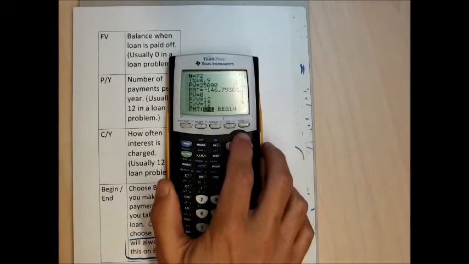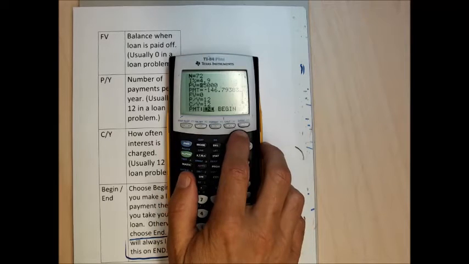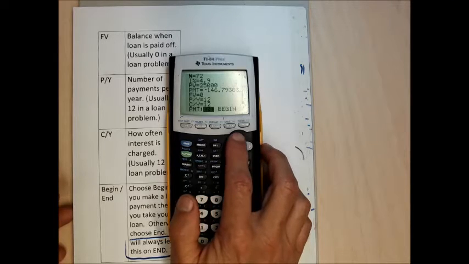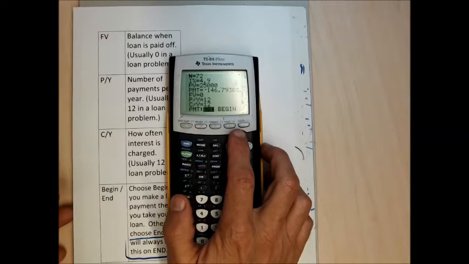For my fictitious problem, I'm taking a 6-year car loan, which is 72 payments. My interest rate is 4.9%. I'm borrowing $25,000. I want to owe 0 when it's paid off. I'm making 12 payments per year. Interest is charged once per month. I'm making the first payment 1 month from when I take my loan.